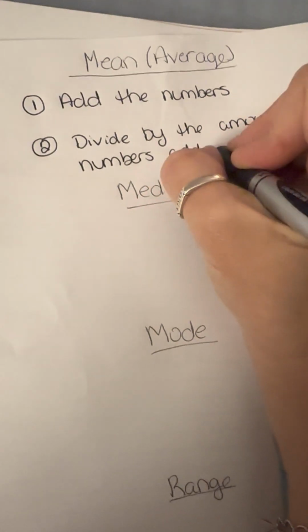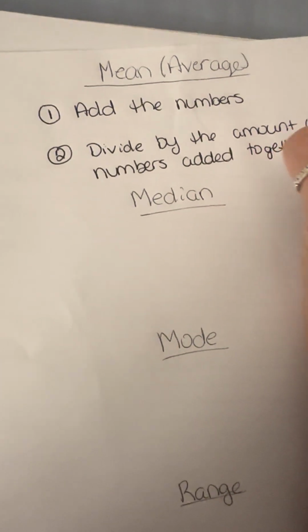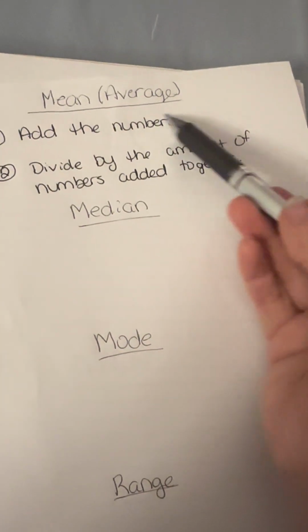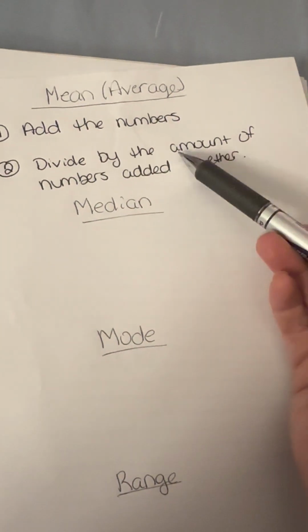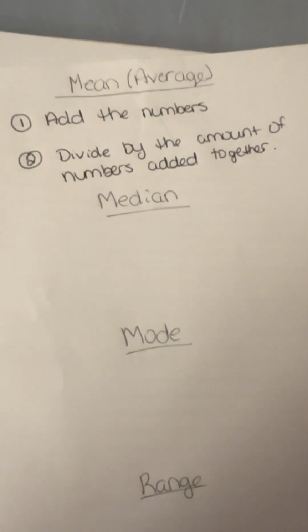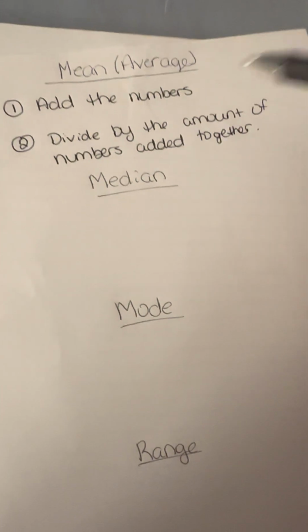So for example, in step 1, if you had added together 5 numbers, once you get the sum of those 5 numbers, you would then divide that sum by 5. Because there had been 5 numbers that were added together. So those are your 2 steps for finding the mean or the average.